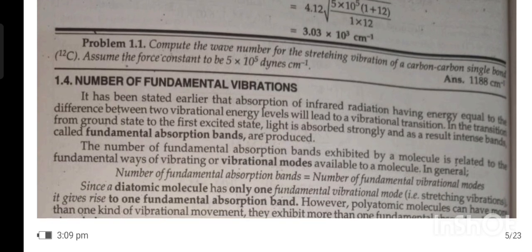Number of fundamental vibrations. It has been stated earlier that the absorption of infrared radiation having energy equal to the difference between two vibrational energy levels will lead to a vibrational transition. In the transition from the ground state to the first excited state, light is absorbed strongly, and as a result intense bands called fundamental absorption bands are produced.